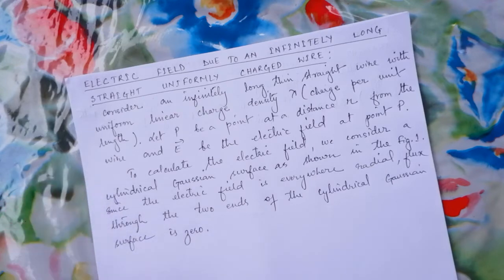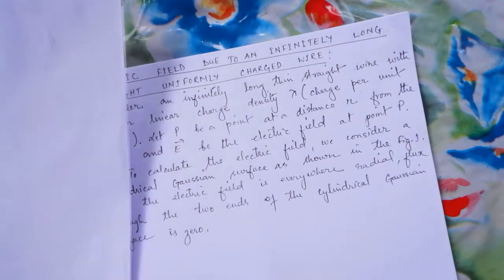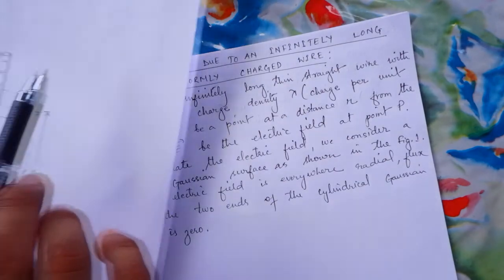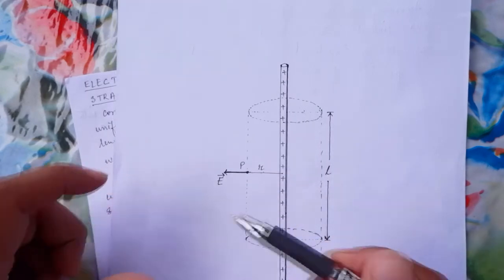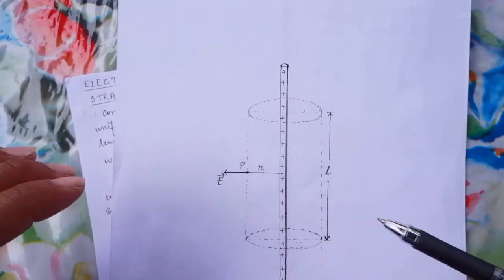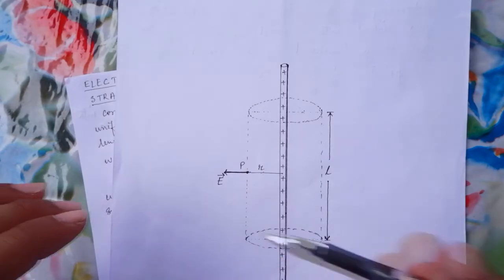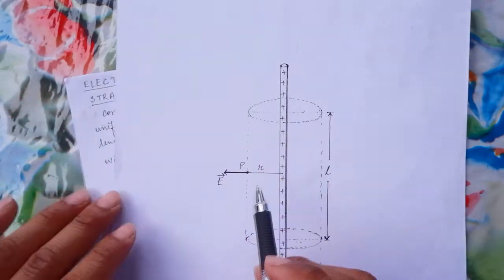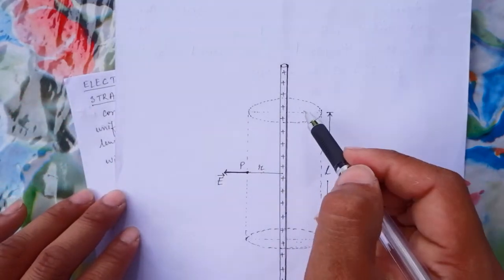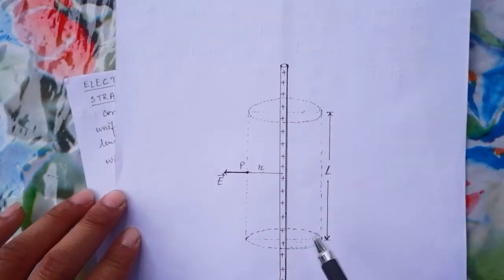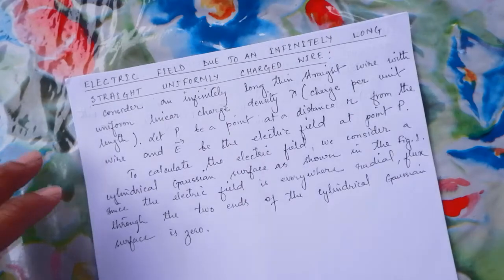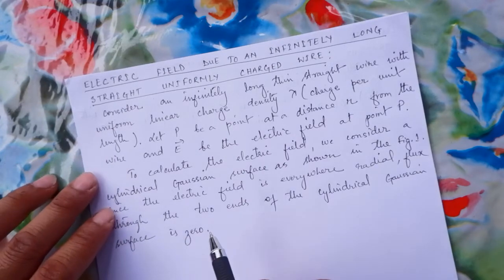In this diagram, the electric field is everywhere radial. That means it is along the normal to the curved surface of the cylinder, so the flux through the two ends of the cylinder, this side and this side, will be equal to 0. Okay, so let us write about the curved part now.